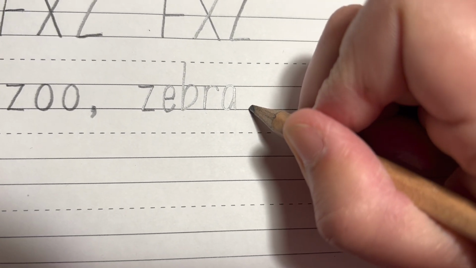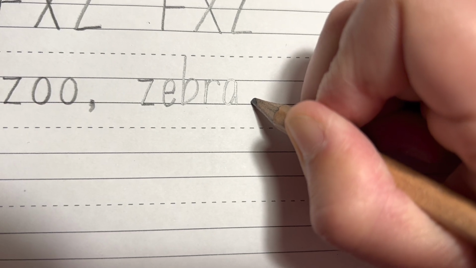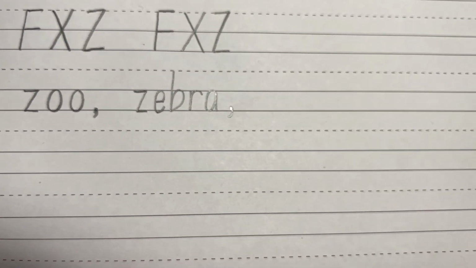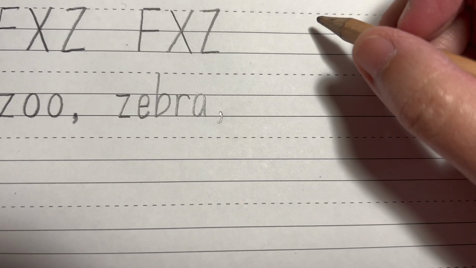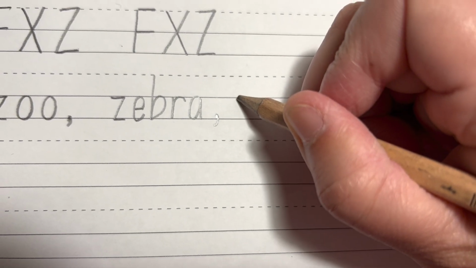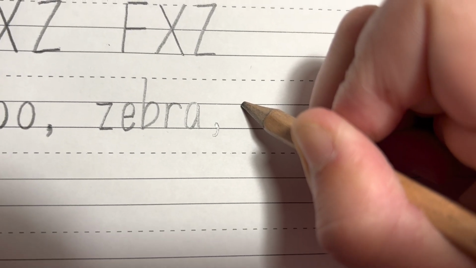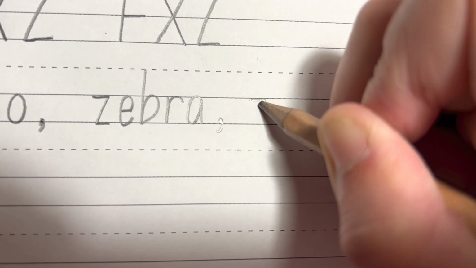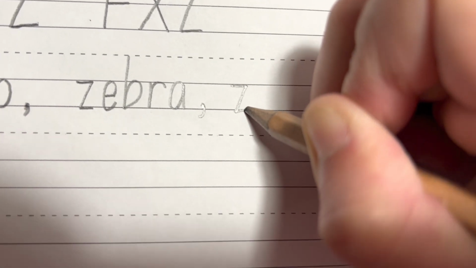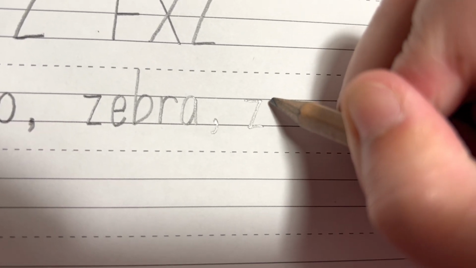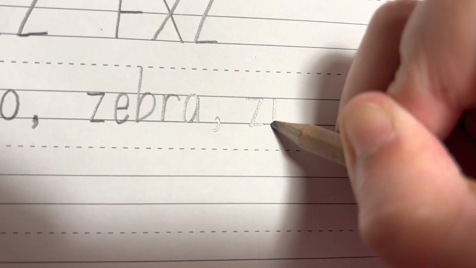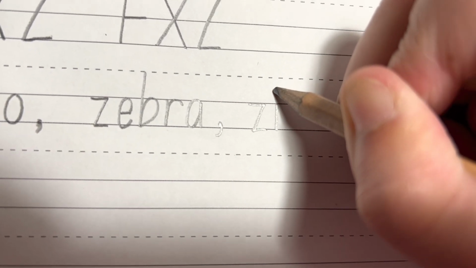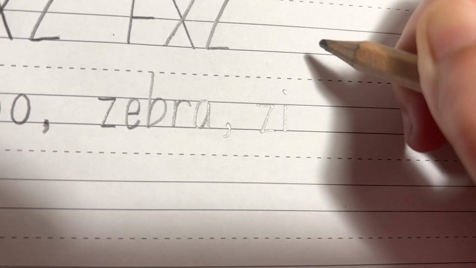Then you can have another comma to separate between this word and the next word. The next word on my list is zipper. So with the Z, across on the line, diagonally across and back for the lowercase z. For the I, we're going to start from the solid line, just make a straight line touching the bottom, then put a dot on top here.